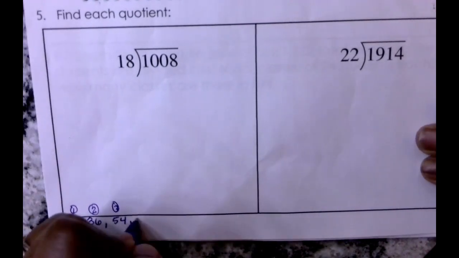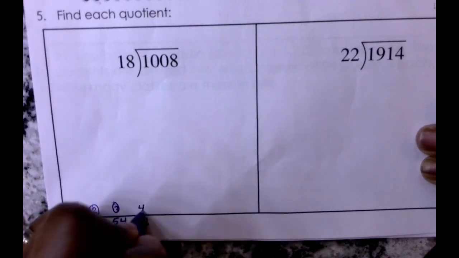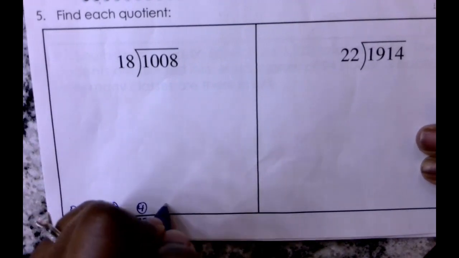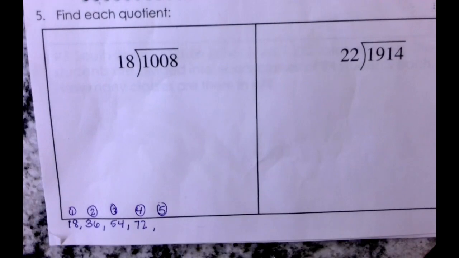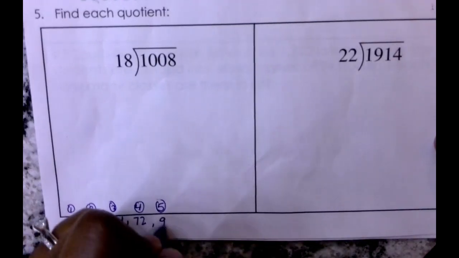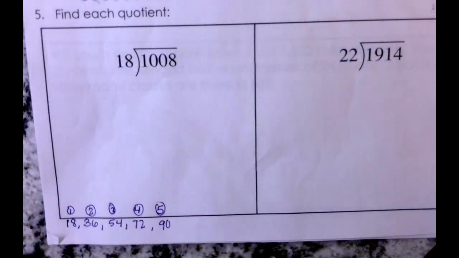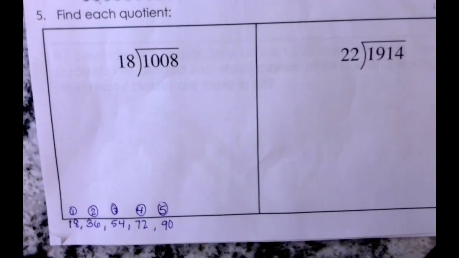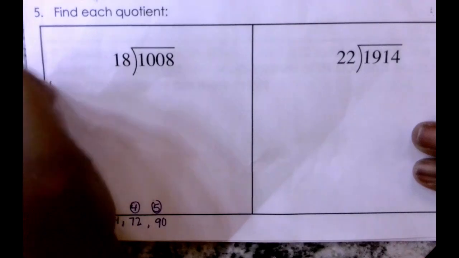18 four times is 72, and then 18 5 times is 90. I think I'm going to stop at 90. Okay, so now that we have this list, it's easier for us to refer back to as we go throughout the problem. I'm also going to write my steps.